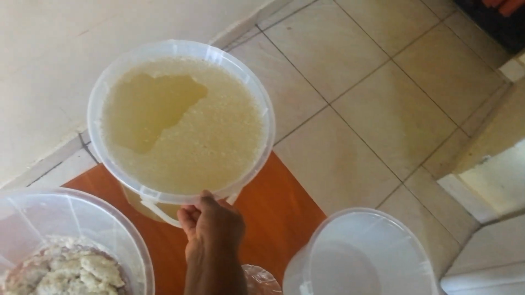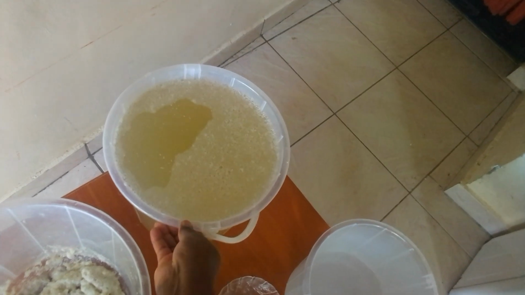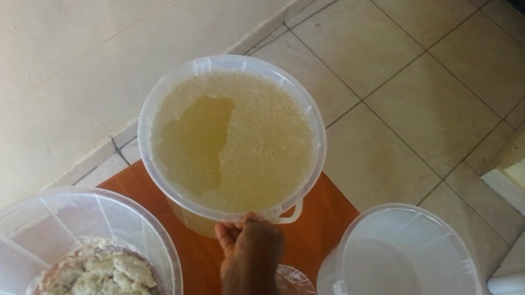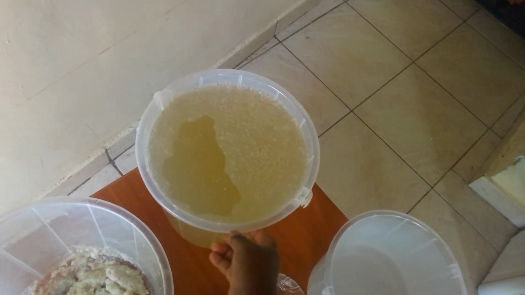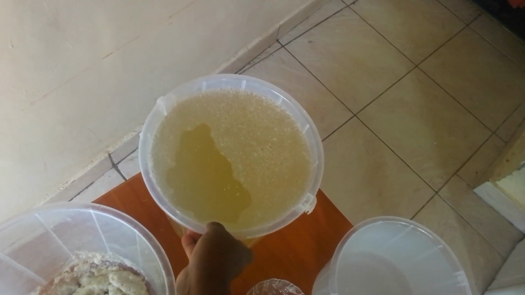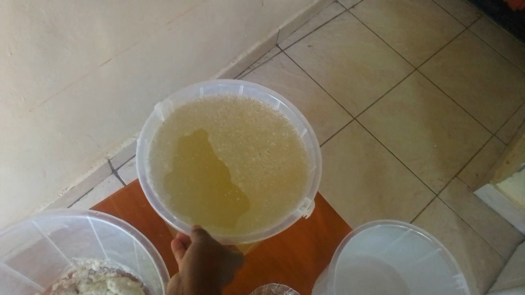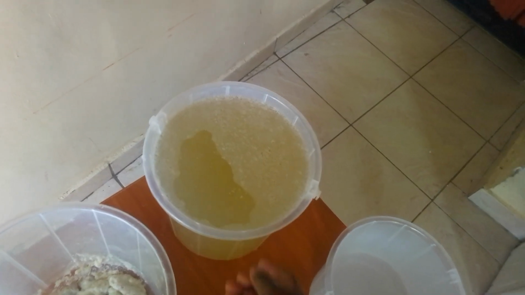Today I want to share with you how to make local soap. Already I have one here that I made so that you can see an example. It is colorless. This is a type of liquid soap which can be used in household activities which need to be accompanied by jik.